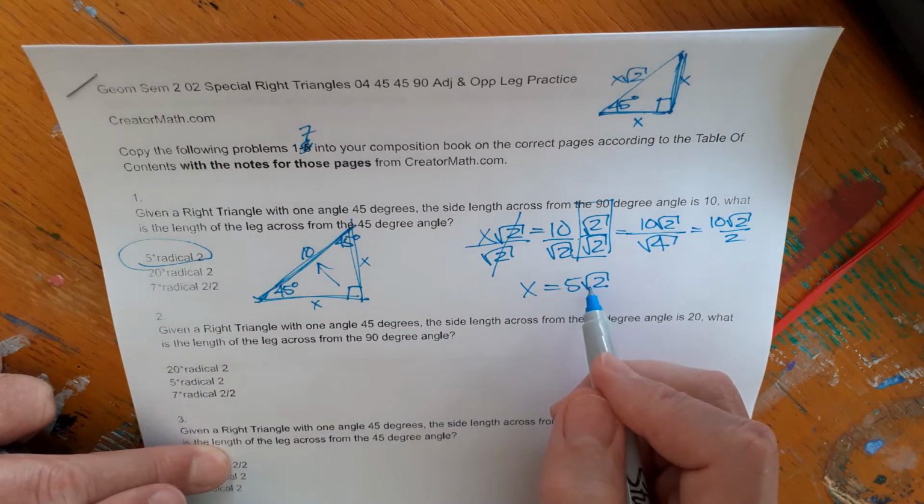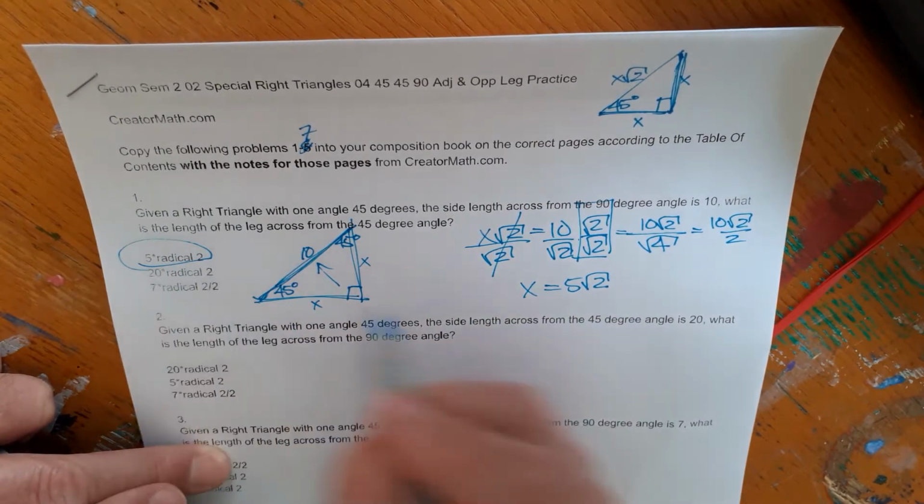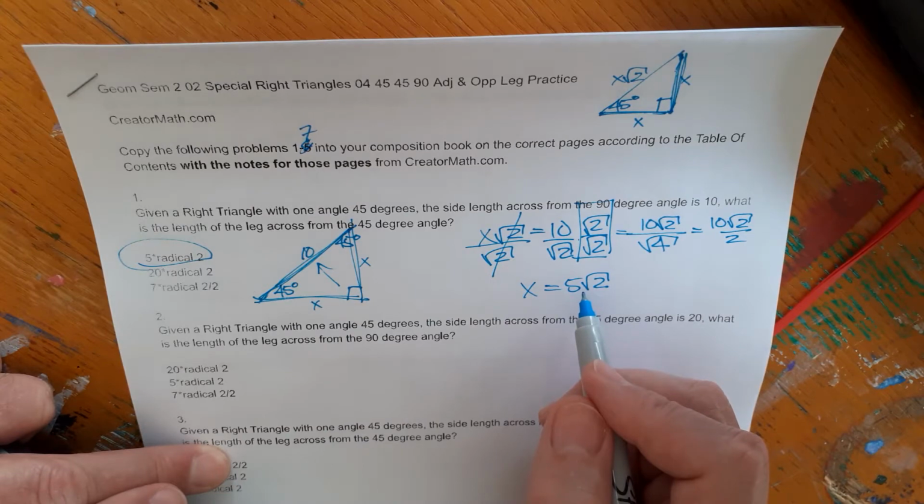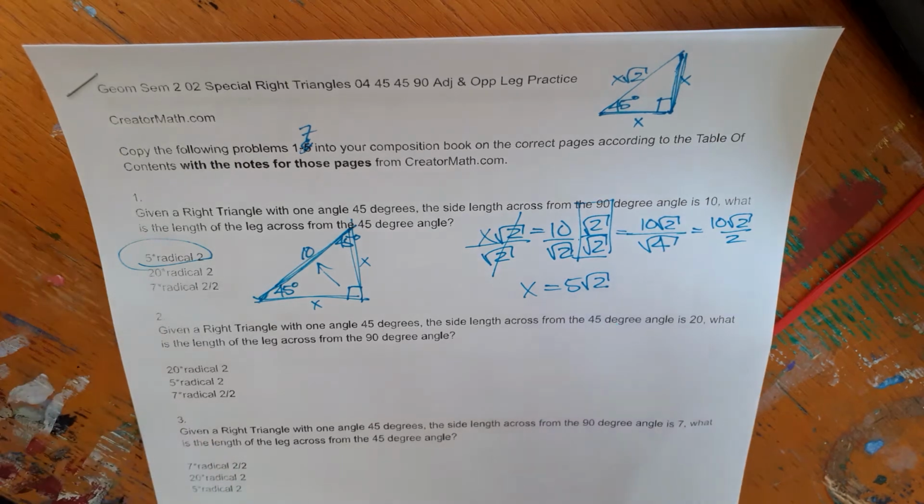Now, another name for the square root symbol is radical. So this could be 5 times the square root of 2. This could be said 5 square root of 2, or this could be said 5 radical 2. Any of those are acceptable ways to describe that answer.